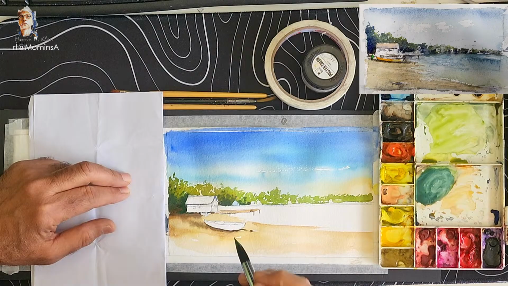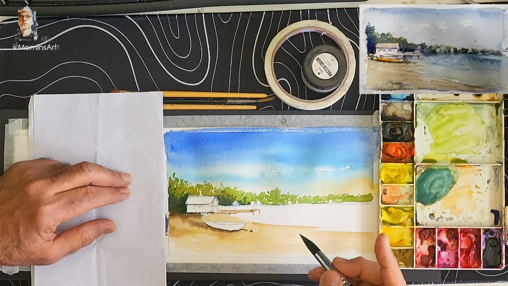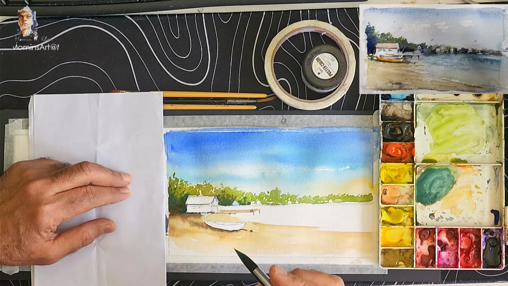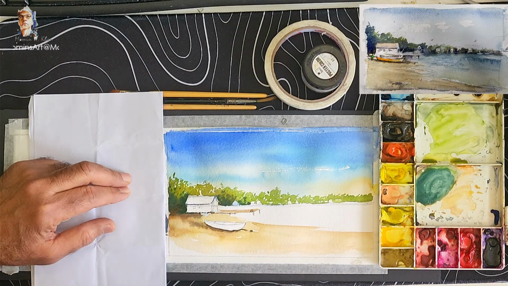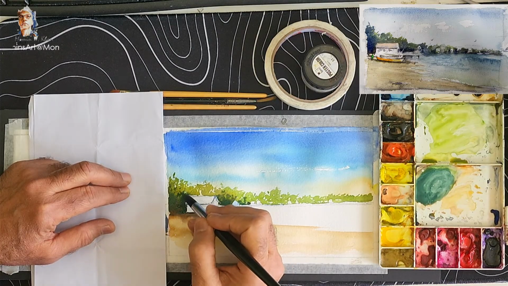So you're pushing more green color in it and not the red color, which you did in a Payne's gray. Payne's gray is a three color: red, yellow, and blue, right? But the green color is only blue and yellow.